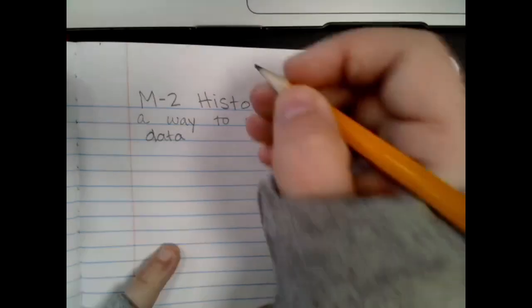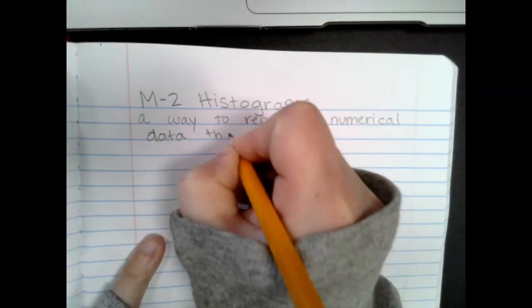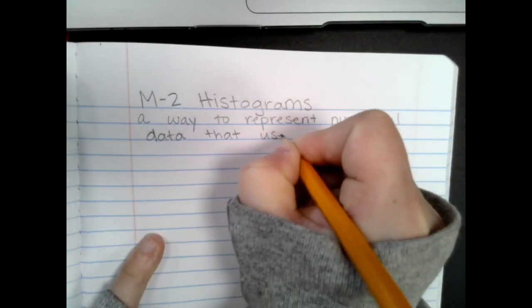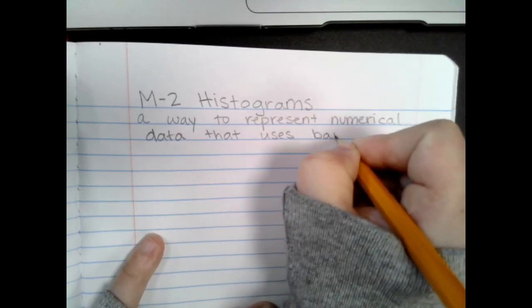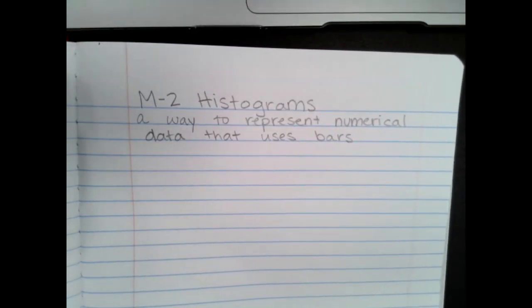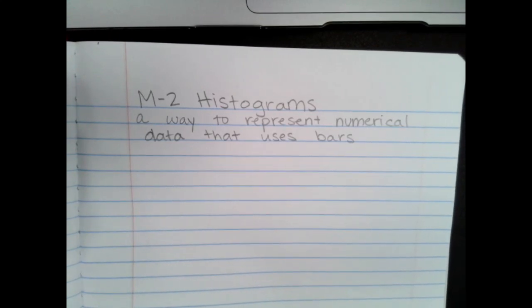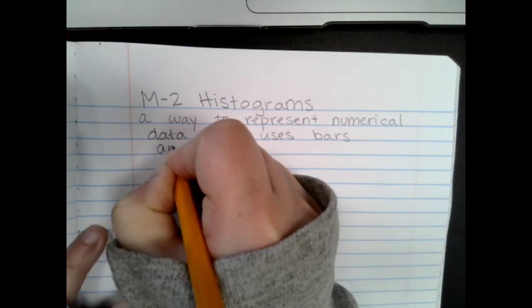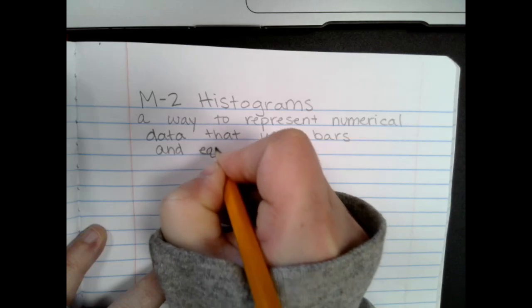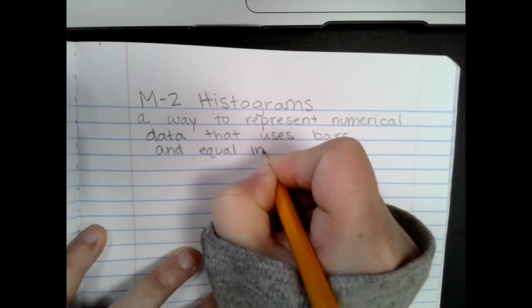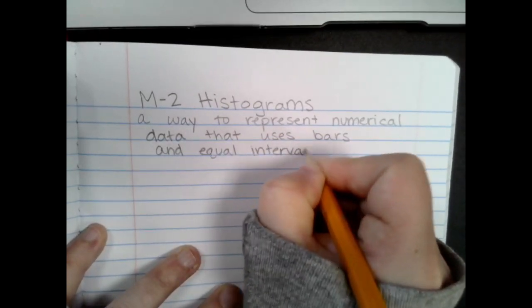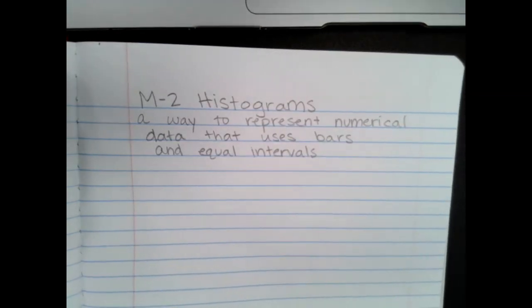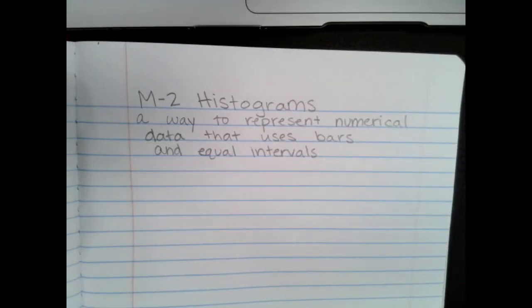That uses bars and equal intervals. A histogram is a way to represent numerical data that uses bars and equal intervals.